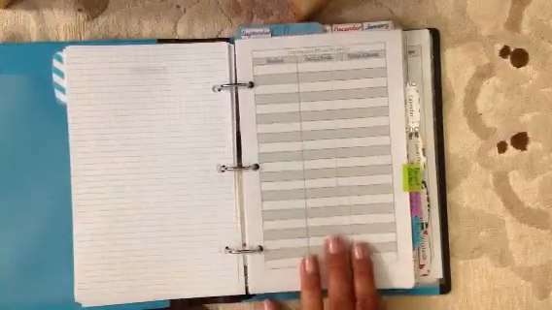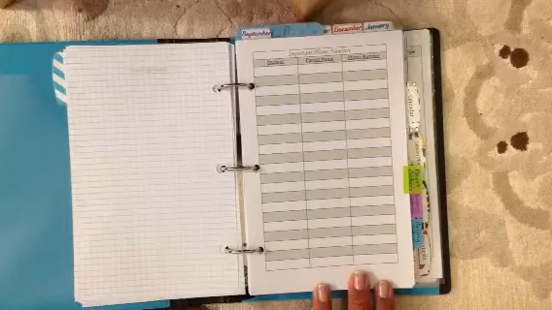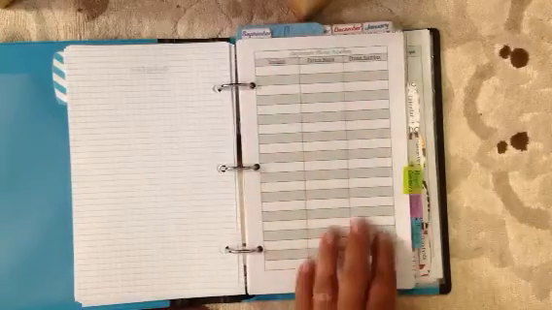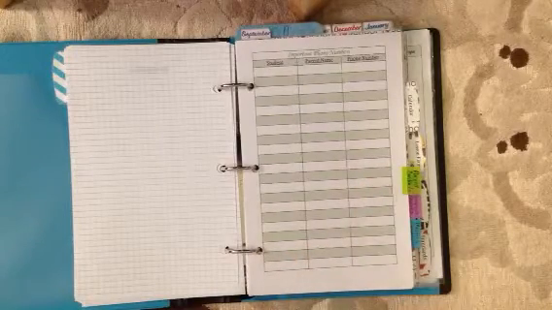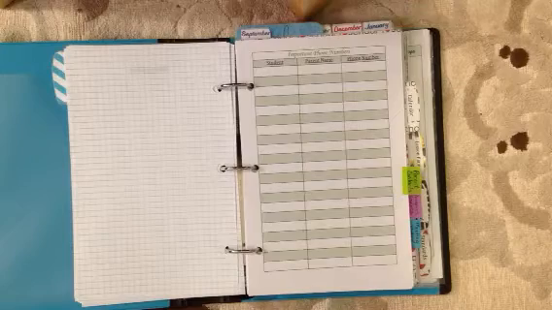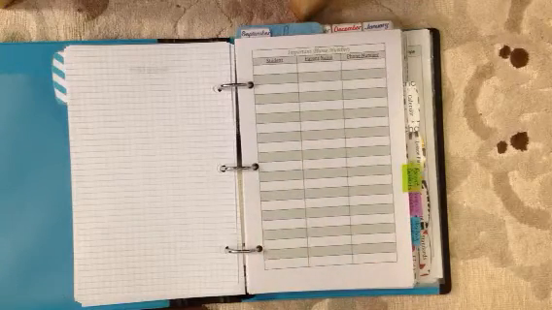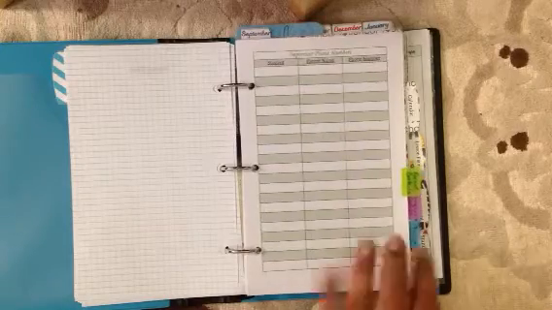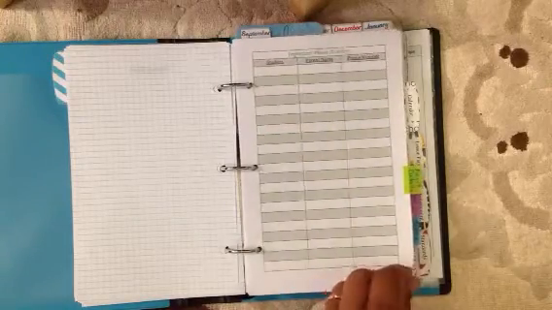Okay, we then come to the parent contacts. I have a page for important phone numbers where it has the student name, the parent name, and the phone number. I usually don't have to contact everybody's parent, but there are a few students who I have to keep in contact with their parents on a more regular basis, so I'd like to have their numbers in here for easy reference.